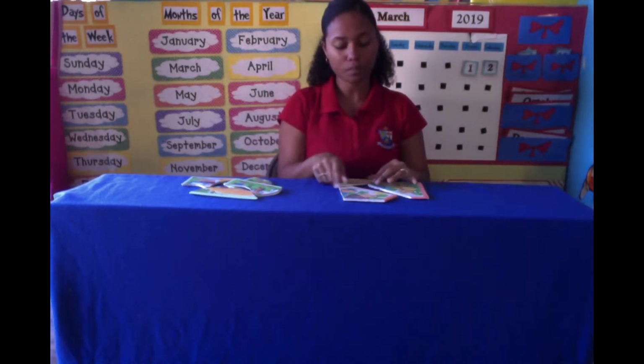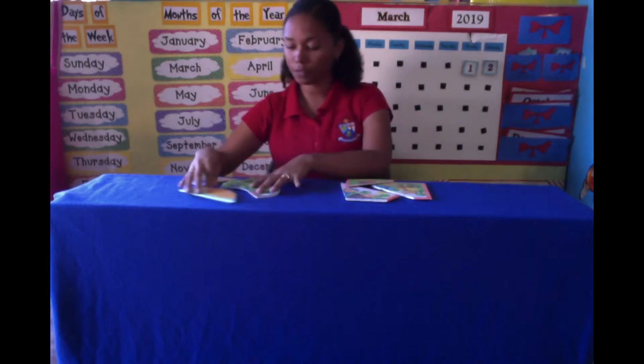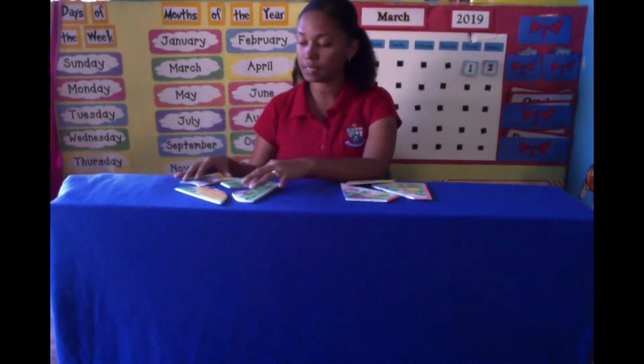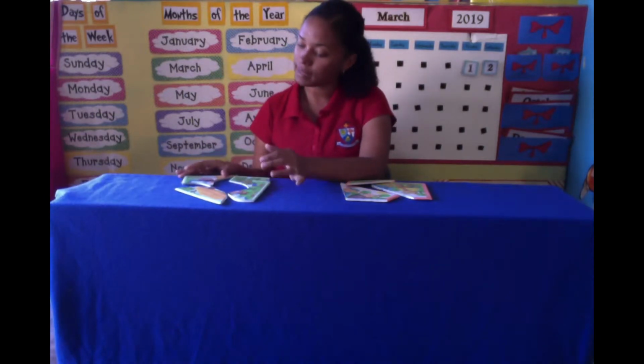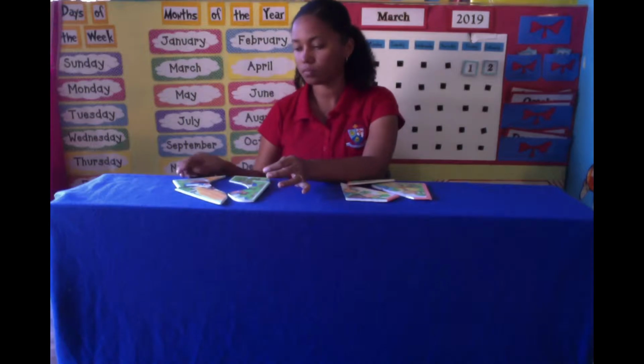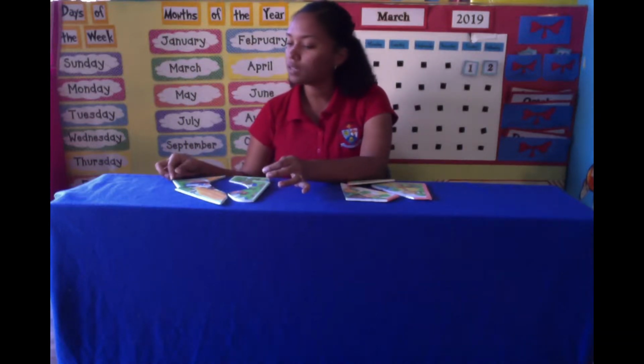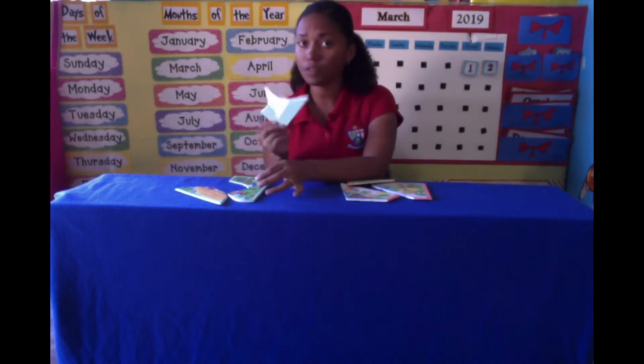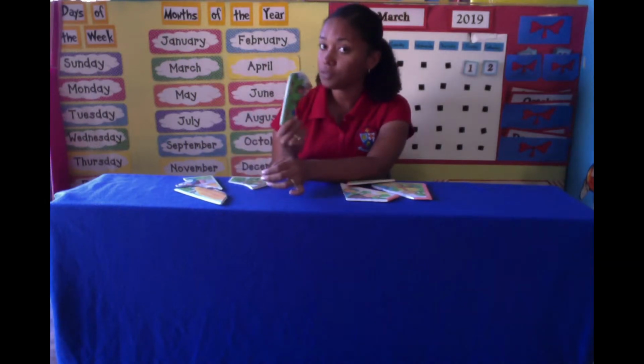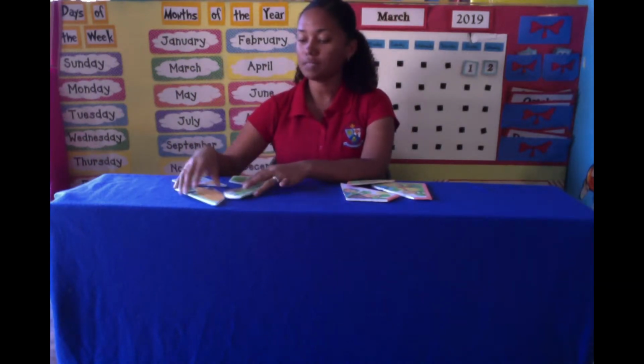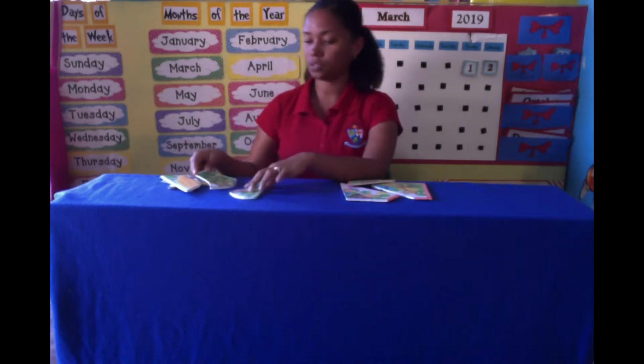Apart from that, while they're fixing their own puzzles, I'm going to be asking them questions to prompt them to put the puzzle pieces in the correct place. So I'll be asking them things like, does that look like it will fit there? Look at the space. Do you think this will fit? Asking them questions to move around the puzzle pieces and fix them in the correct place.